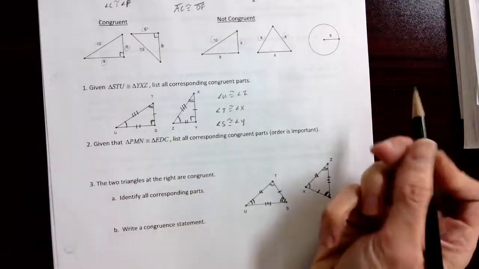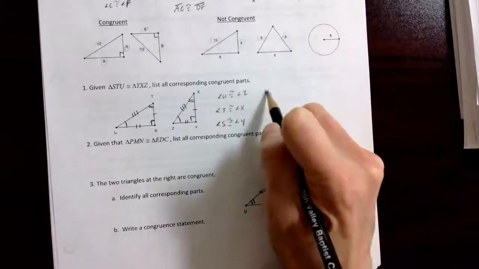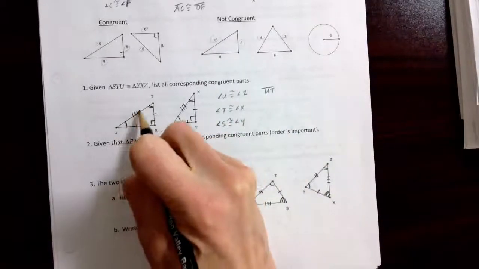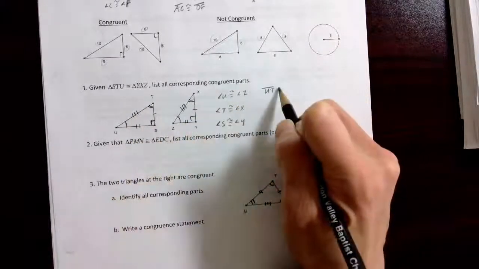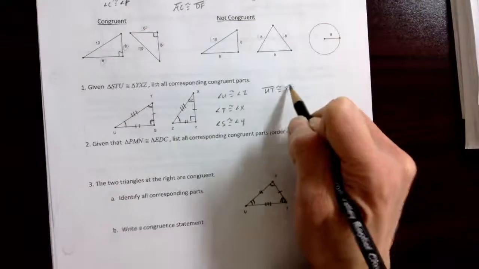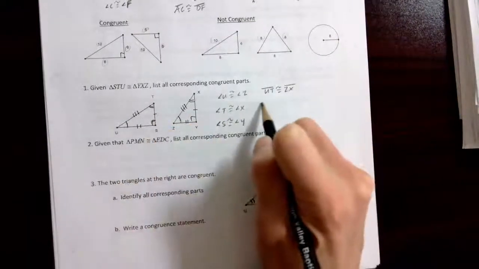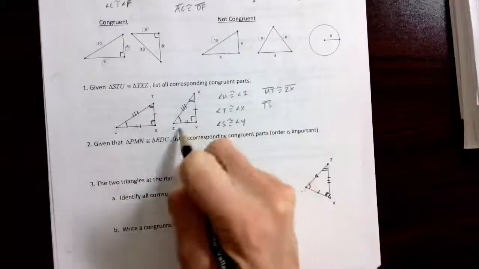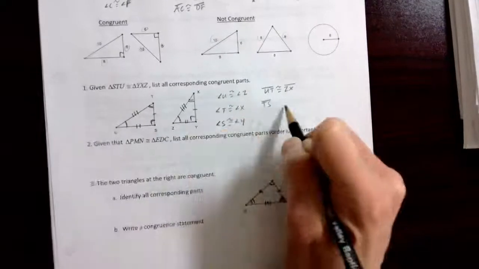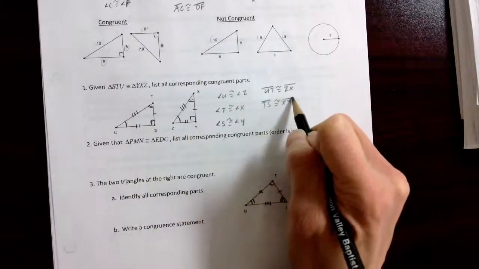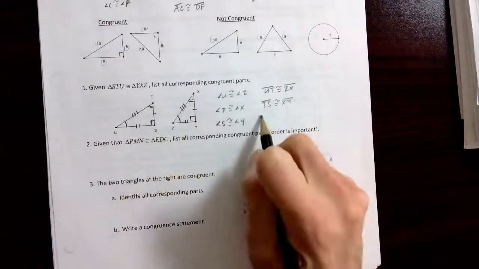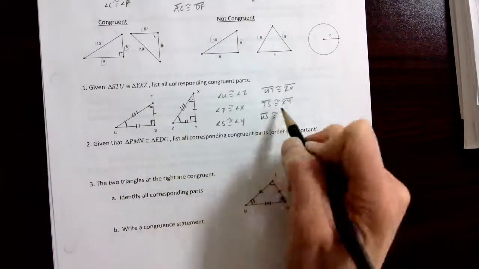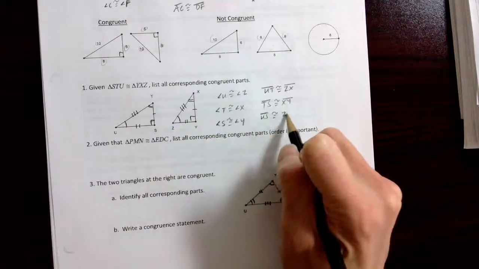Going to list the segments as well. So like UT has three markings here. It's congruent to ZX in the other figure. TS has one marking. It would be congruent to, right here, XY. And then the last one, US, would be congruent to our segment ZY.